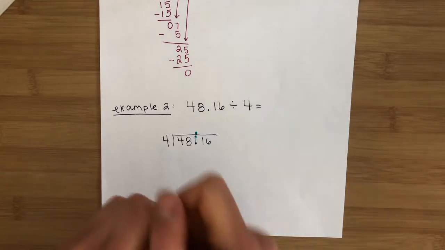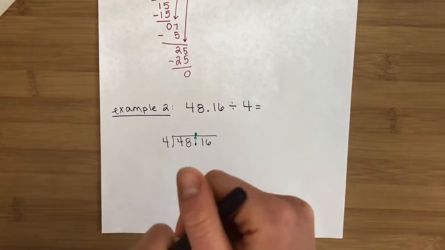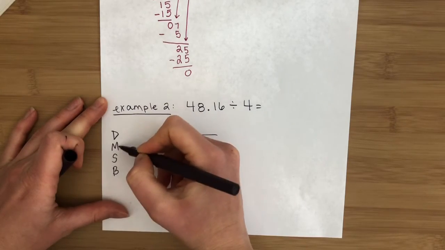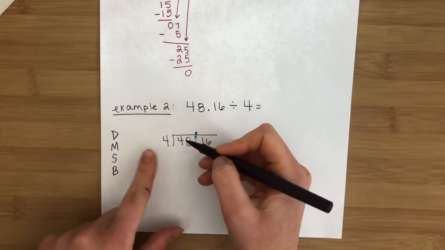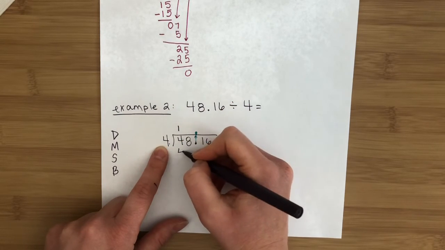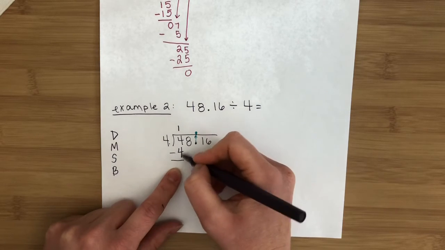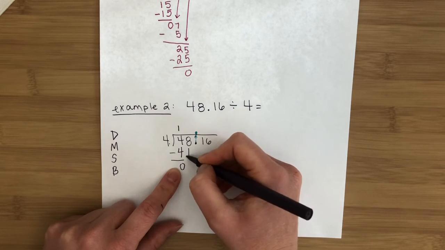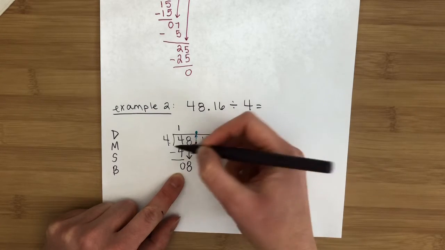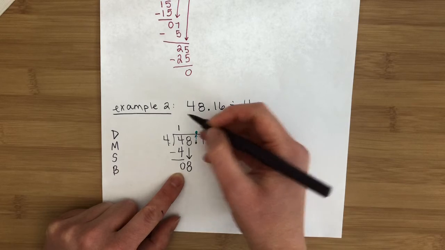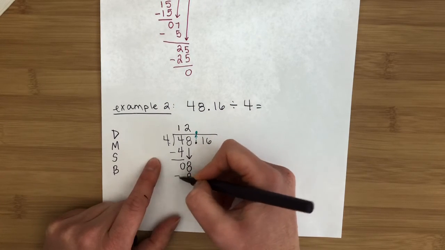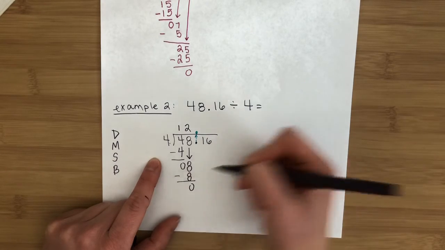So what I'm going to do next is divide this like normal. I'm going to use my "Does McDonald's serve burgers?" Divide, multiply, subtract, bring down. So I'm going to say, how many times can 4 go into 4? 1 time. 4 times 1 is 4. Subtract. 4 minus 4 is 0. Bring down the 8. Now I say, how many times can 4 go into 8? 2 times. 4 times 2 is 8. 8 minus 8 is 0.